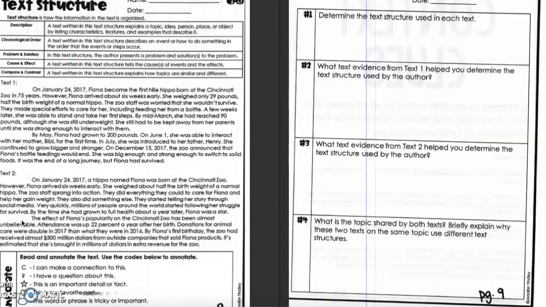For number 3, what text evidence from text 2 helped you determine the text structure used by the author? Well, we already talked about that too. The text is about Fiona, but it focuses on how the zoo reacted to Fiona rather than just telling her story. So at the beginning up here, it talks about her story, but down here it talks about the reaction of it, or the effect of it. In the second text, in paragraph 2, the author uses the word effect. This shows the reader that the first paragraph is the cause, so this is the cause up here, and then down here we have the effect. So the cause is Fiona being born, and the effect is how popular she became and how much more popular the zoo became because of her.